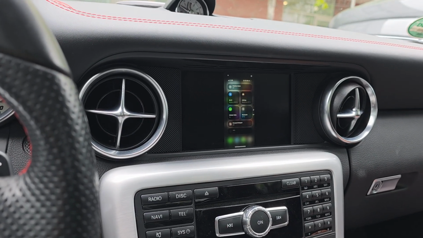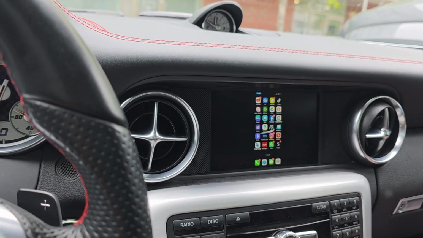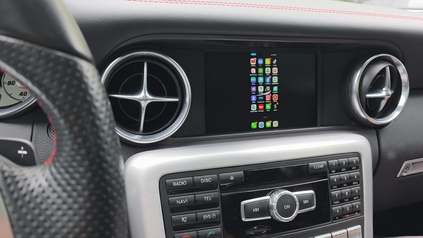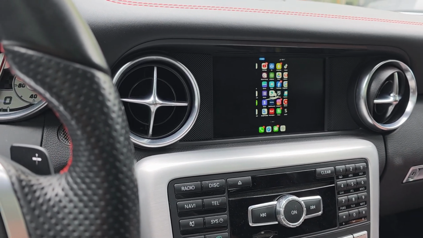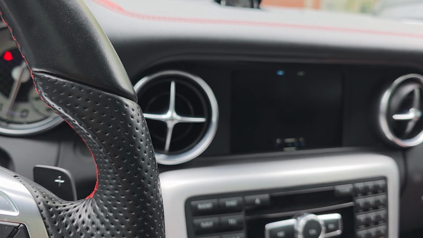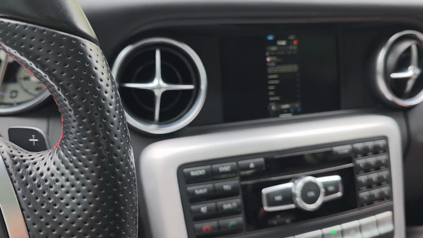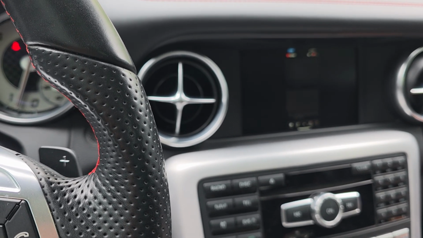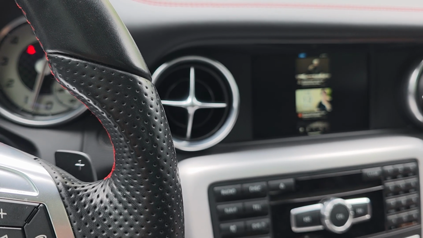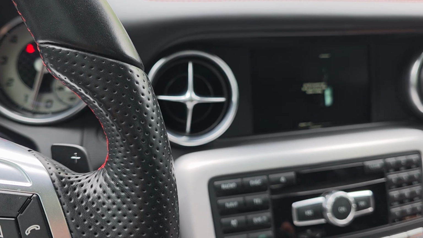If I have anything on my mobile phone, it will appear like this. I can use anything. I can use YouTube directly, I can use Netflix, Spotify, anything I can use directly on my phone as well. So here you can see, for example, we will choose YouTube, and for example we play something in YouTube, like this. There is a video, we will do full screen.